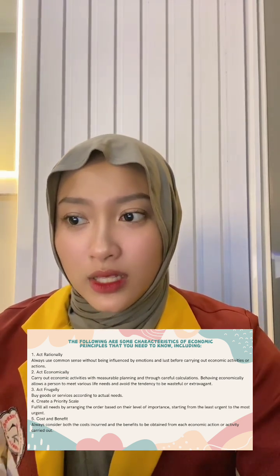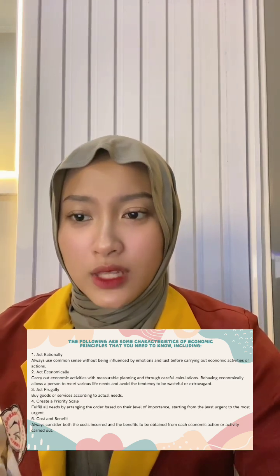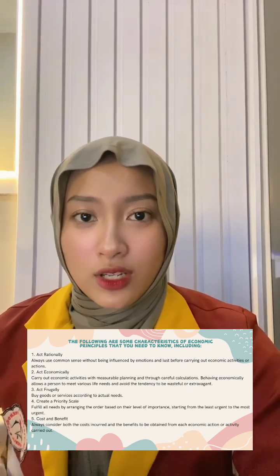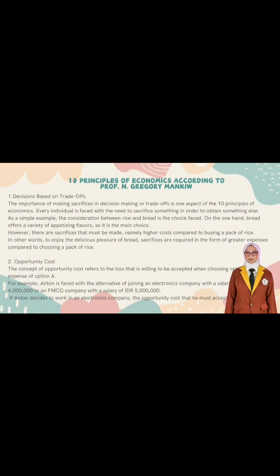5. Cost and benefit. Always consider both the cost incurred and the benefit to be obtained for each economic action or activity carried out. 10 Principles of Economics according to Prof. N. Gregory Mankiw. 1. Decisions based on trade-offs.